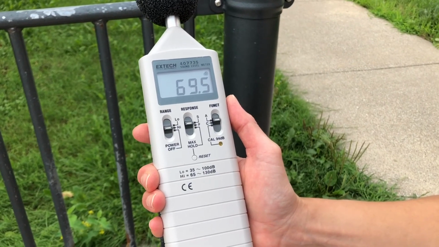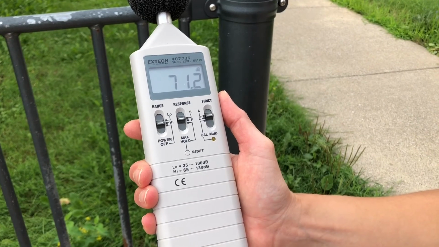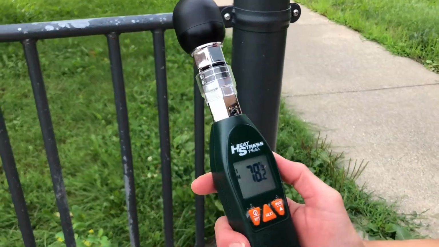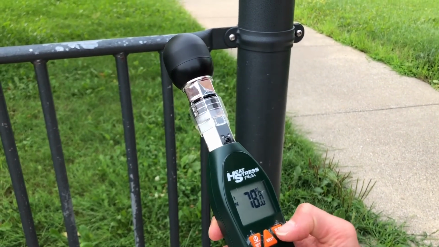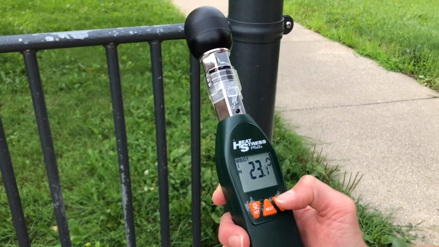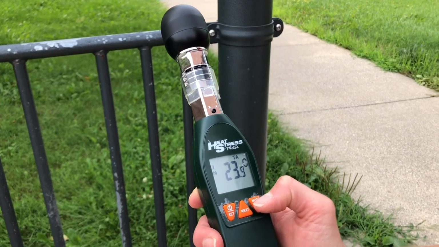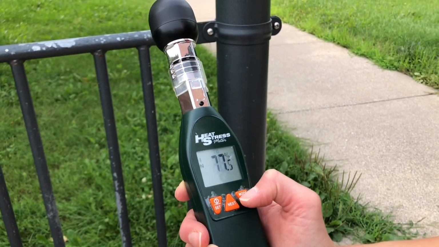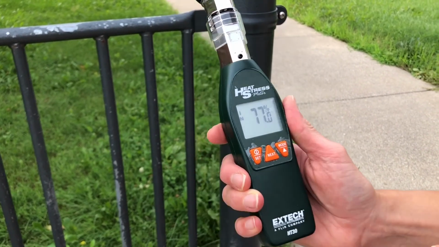So before I began talking, the decibel level outside here is slightly higher. It was between like 55 and 60 decibels. The relative percent of humidity is about 78%. Wet bulb globe temp, just over 23 degrees Celsius. Ambient temperature, just about 24 degrees Celsius. Globe temperature, almost 29 degrees Celsius. And relative humidity at just over 77%.